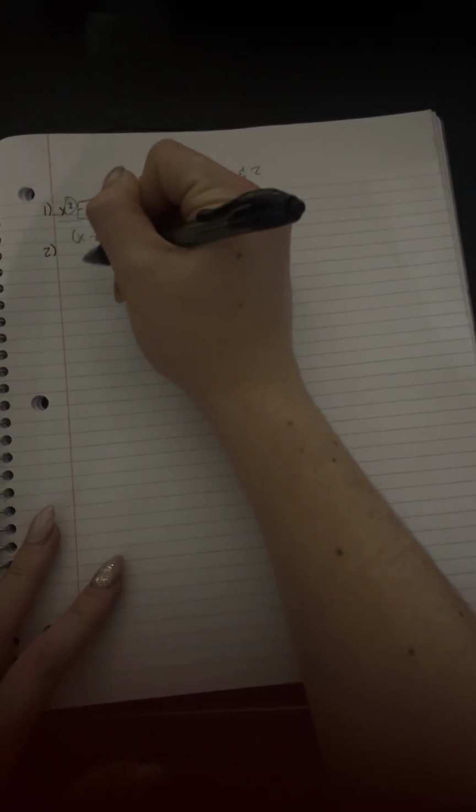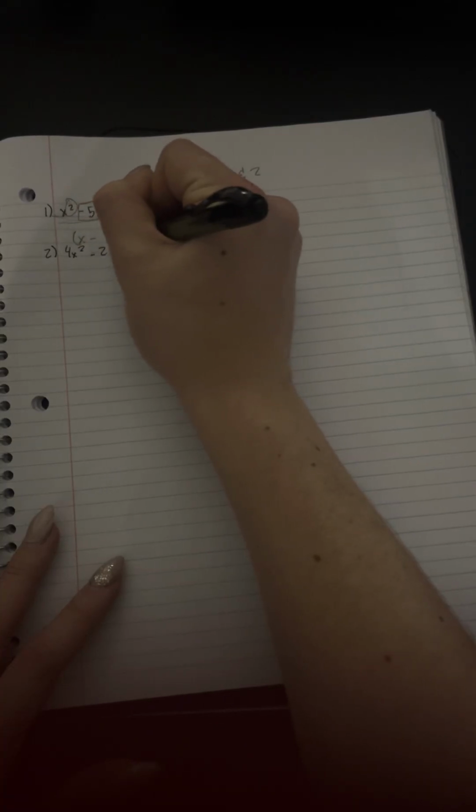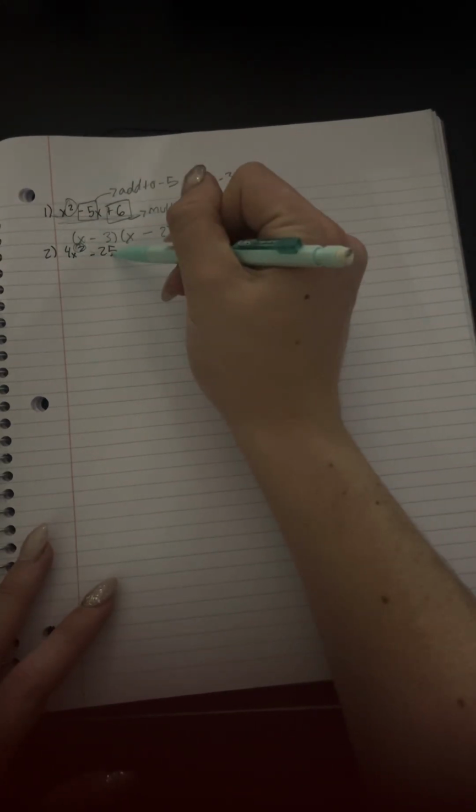Problem 2 is going to be using the difference of squares. So let me write that out. Our equation is going to be 4x squared minus 25. In order to do this, we can see here that this is squared by this 2 up here. And we also know that 25, if we were to square root it, would be 5. So it's probably a wise decision to use the difference of squares to solve this problem.